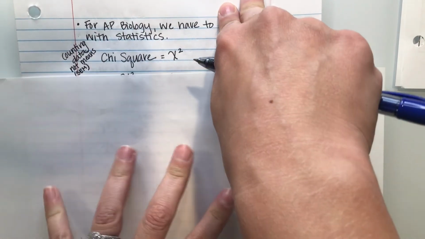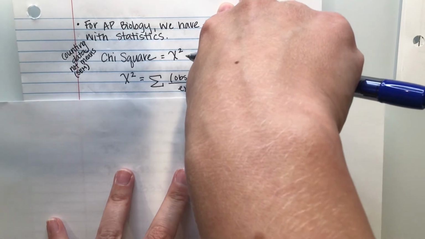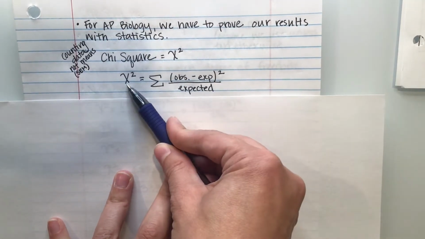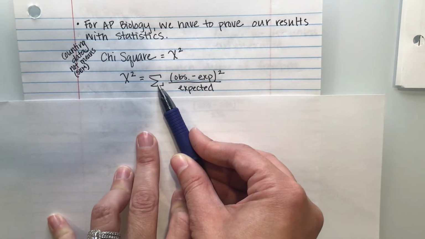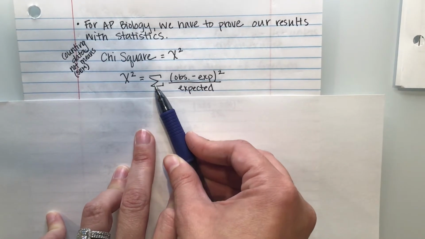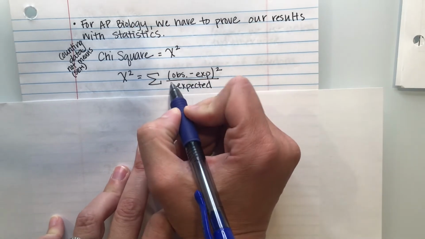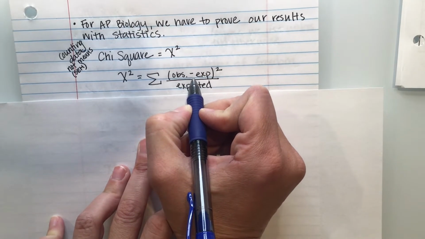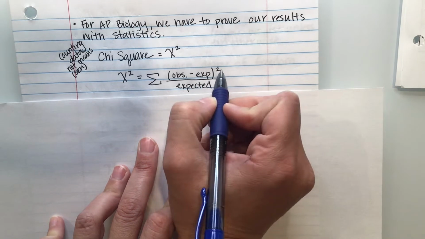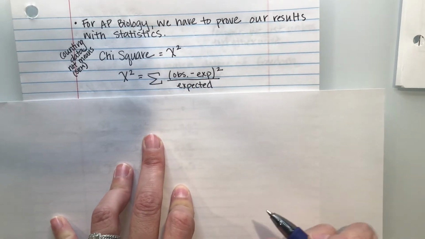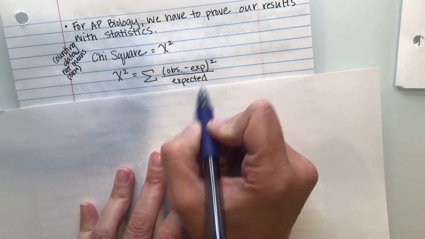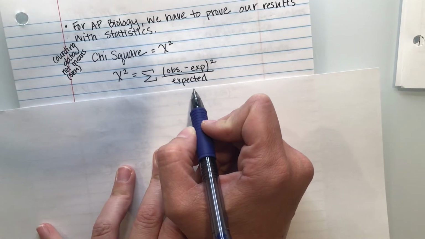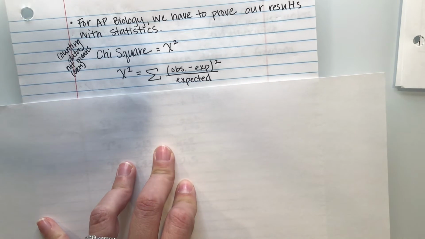And here's the formula we use to determine chi-squared. Okay, we say chi-squared is equal to, remember this is sigma, but it just means the sum of our observed data minus our expected data squared, and we really just square it so we don't have negative numbers. We don't care if it's off negatively or positively, divided by our expected data. And we do that for all of our possible outcomes.